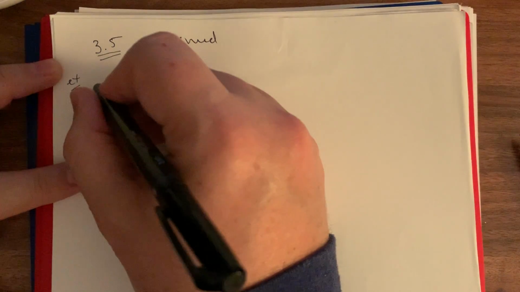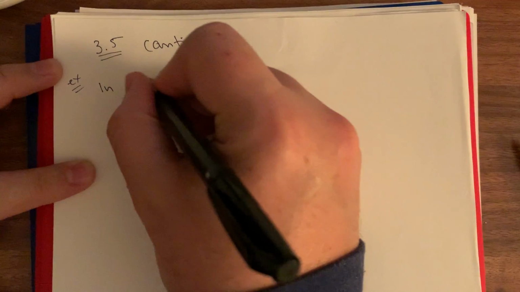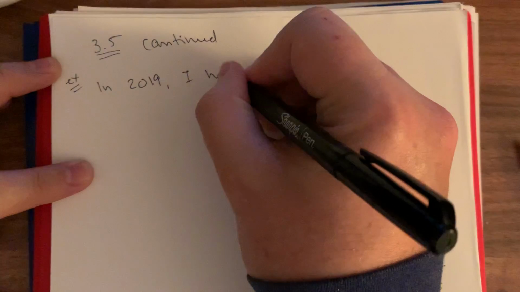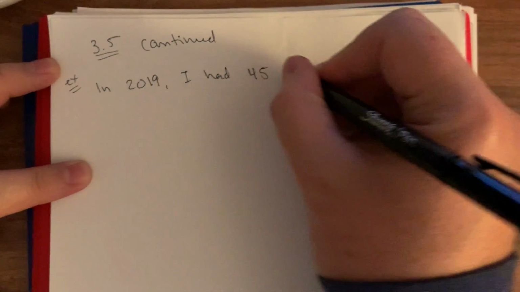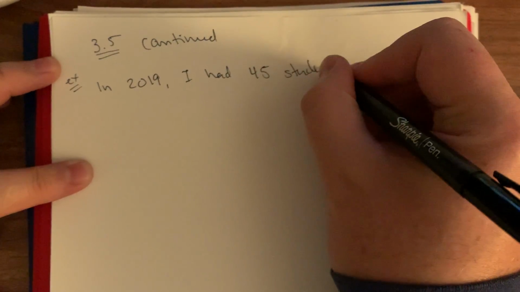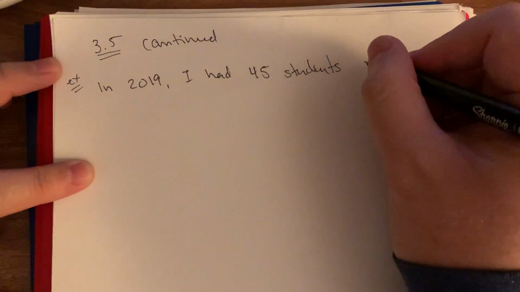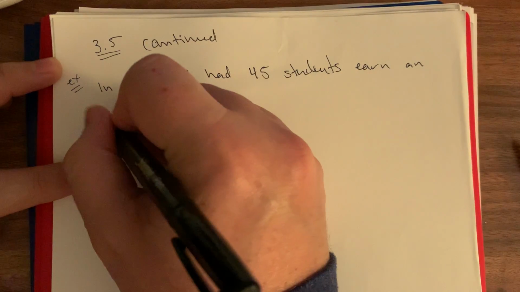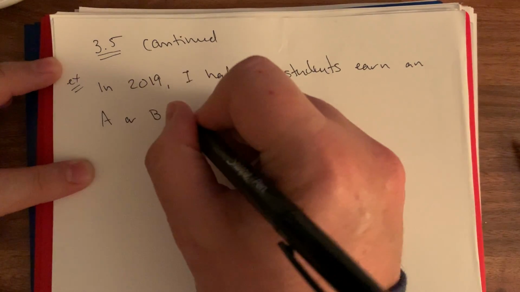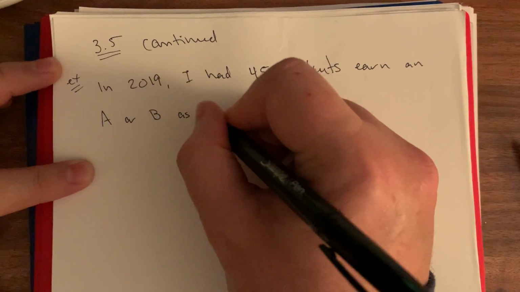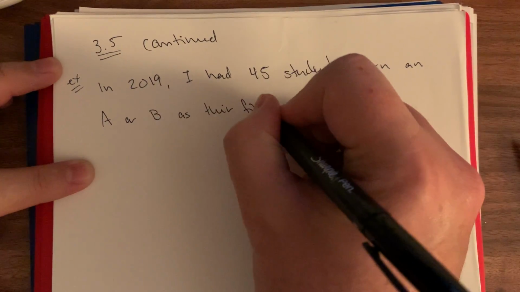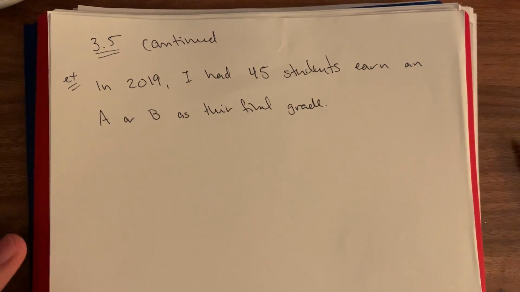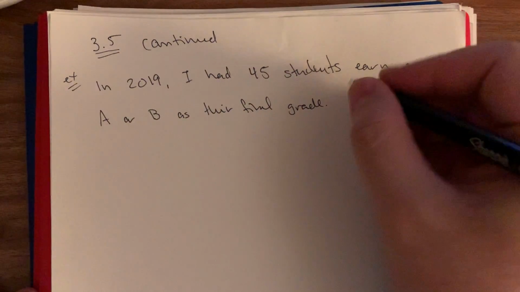Continued. So in the year 2019, I had 45 students earn an A or a B as their final grade.